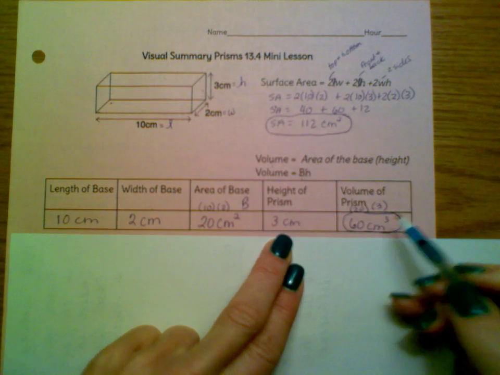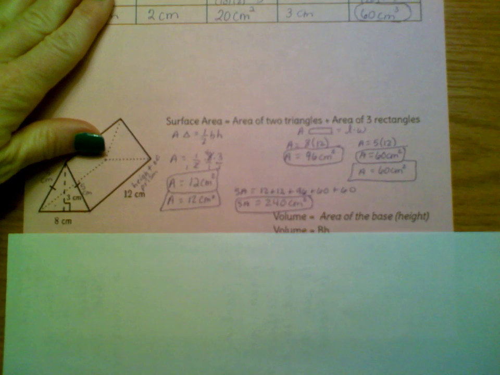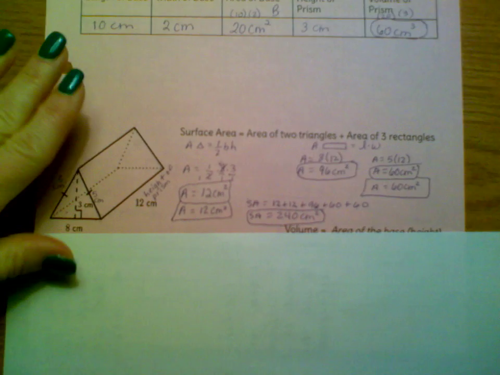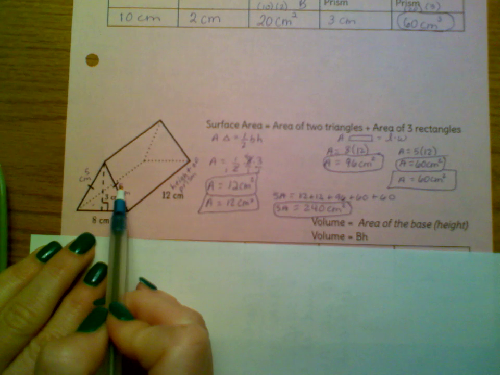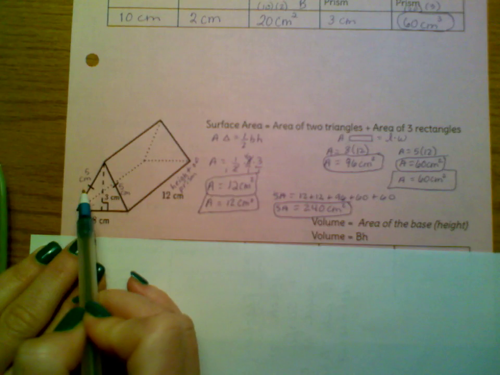Okay, let's take a look at a slightly different picture. This is a little bit more complicated. First thing I want you to do is to your picture, I want you to add that this is 5 centimeters and 5 centimeters over here.